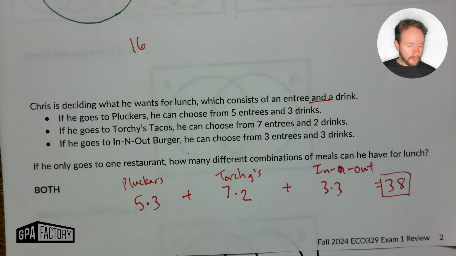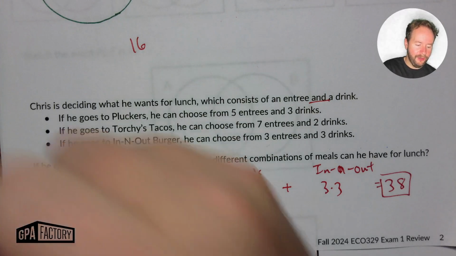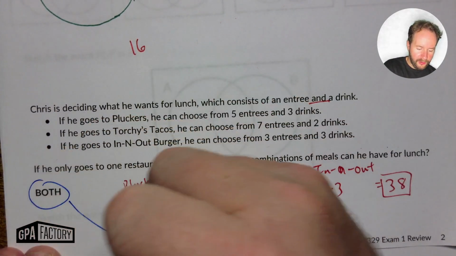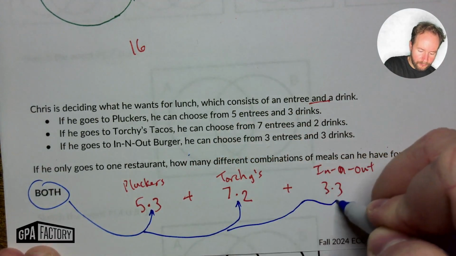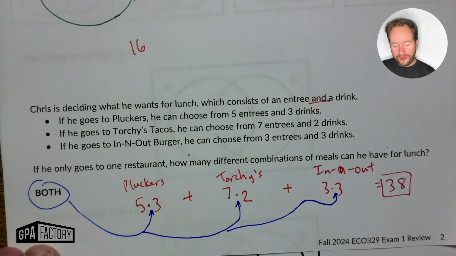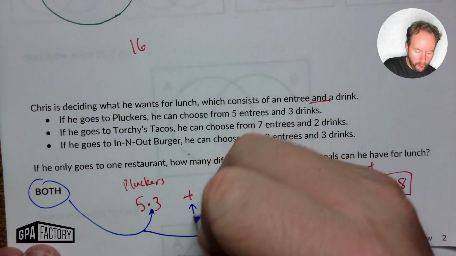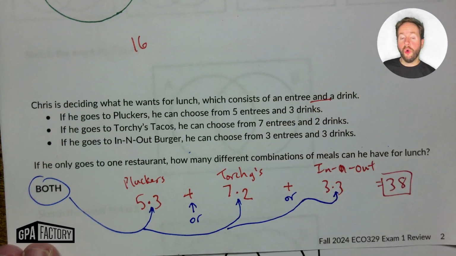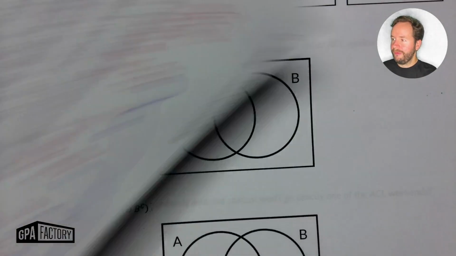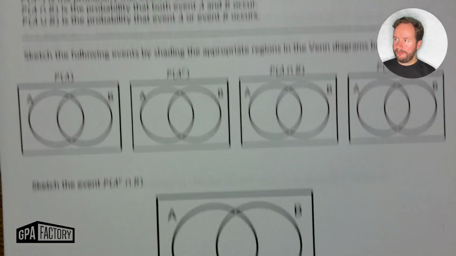Okay, that does it for some basic rules. And again, I want to point out that this one used both rules. The highlight here is that there was the drink and an entree, so I had to multiply because I'm saying entree and drink. But there's also the or case, because I could eat at Pluckers, or Torchy's, or In-N-Out. And so that's where the addition comes in. You notice that and and or are usually cluing you into how you should add or multiply these values.